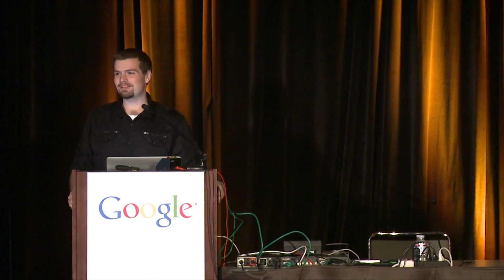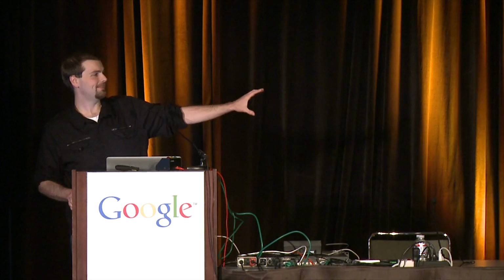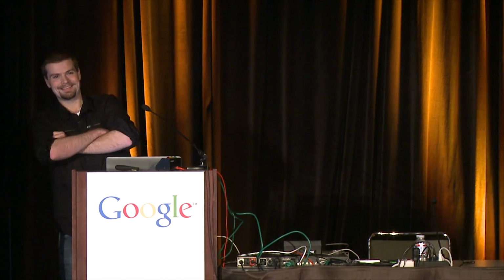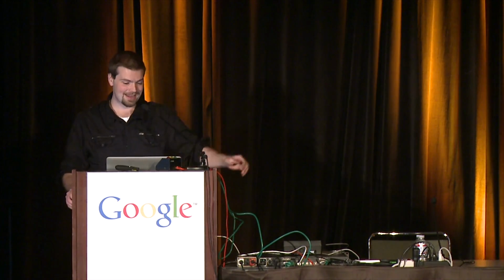So fun story, when you get really close to time, there's an entire Google posse that stands up in the corner and starts going like this and walking closer. So that's a great counter.